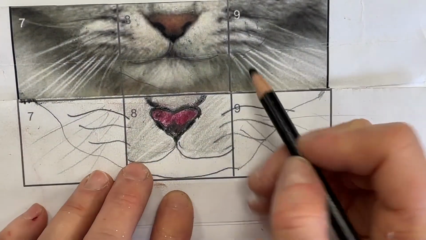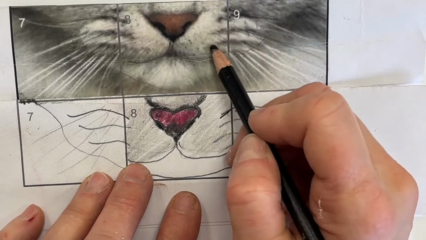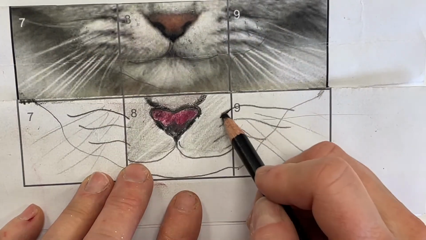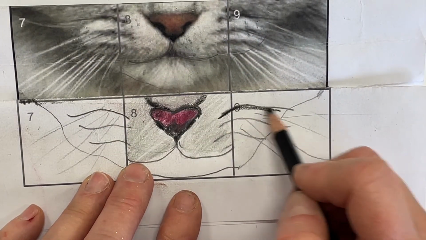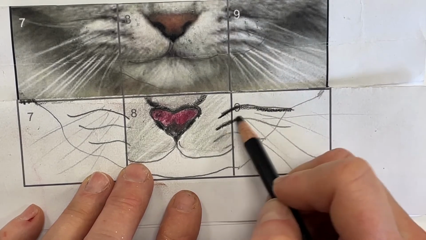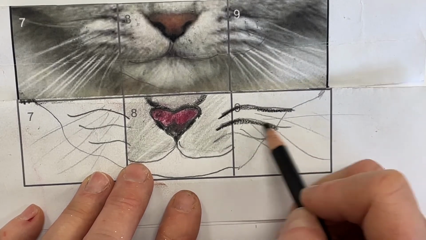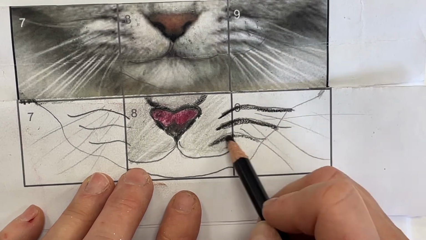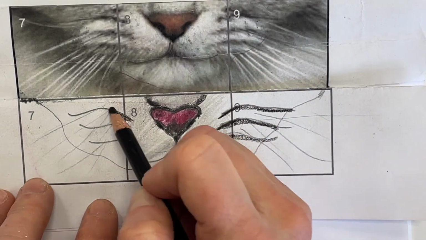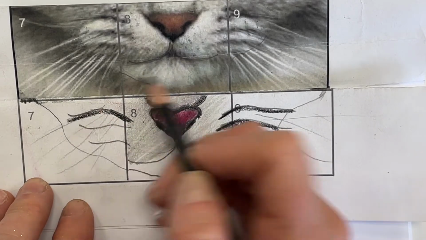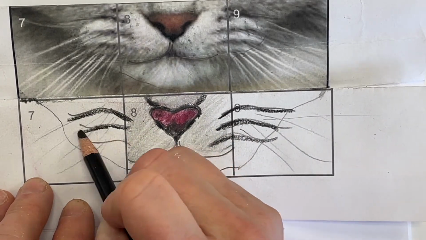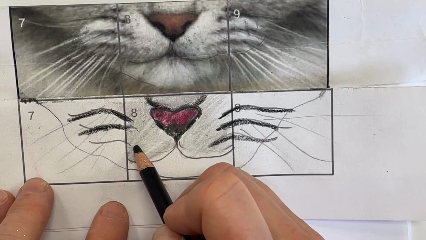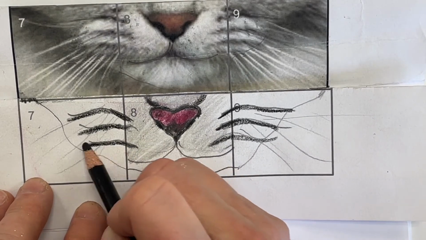Now, this is where we actually see these tiger lines with the whiskers coming out heavier than the actual whiskers themselves. So I'm going to focus on moving from between 8 and 9 with this black followed up by a little soft gray. 1, 2, and this one starts over here and goes over there.